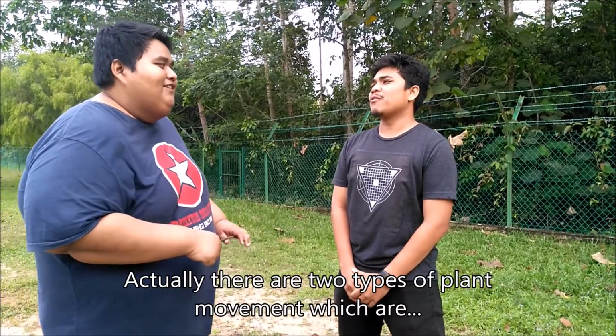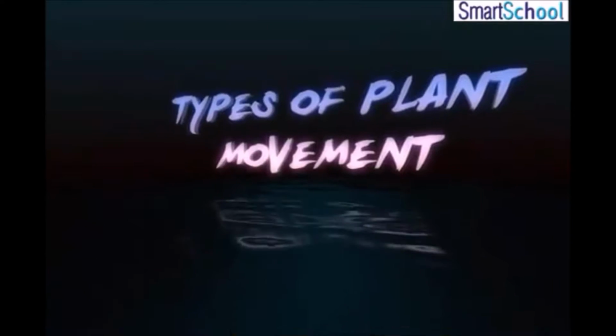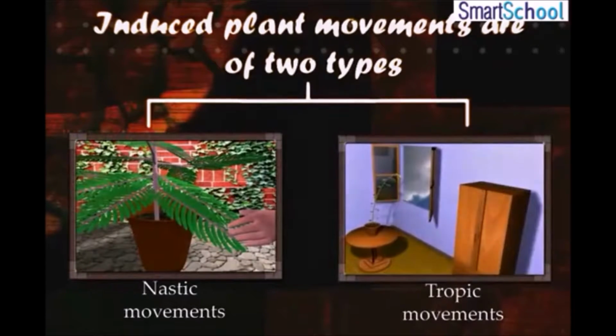Actually, there are two types of plant movement. According to the nature of stimulus, plant movements are of two types: 1. Nastic movements. 2. Tropic movements.